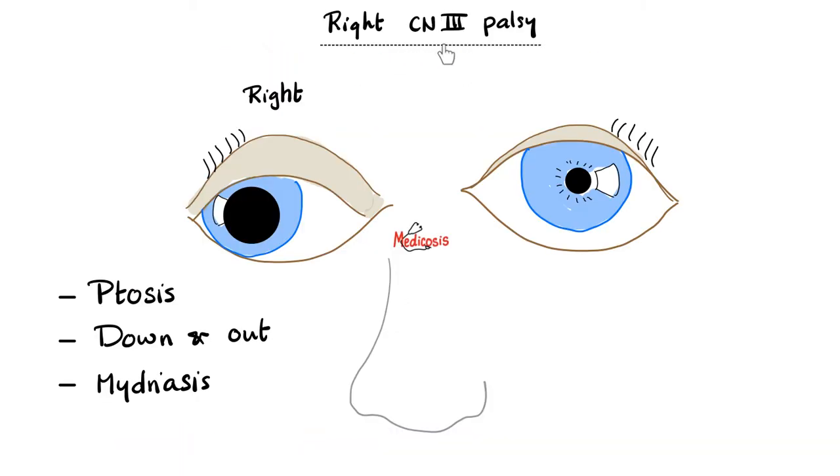How does cranial nerve 3 paralysis or oculomotor palsy look? Let's imagine that my left eye is healthy and my right eye has oculomotor palsy. What's going to happen? Remember that the oculomotor nerve elevates the upper eyelid. Without it, I get ptosis or droopy eyelids, as you see here. Let me make it even more droopy, just like this. Oh, I can't see.